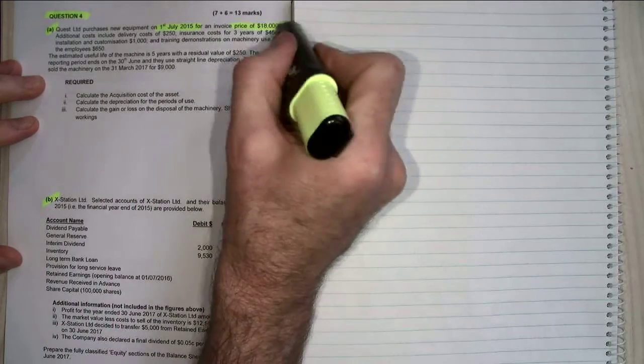Question 4. We've got a Part A and a Part B, so let's do Part A first. Quest Limited purchases new equipment on the 1st of July 2015 for an invoice price of $18,000. Additional costs include delivery costs of $250, insurance costs for 3 years of $450, installation and customisation of $1,000, and training demonstrations on the machinery for employees of $650. The estimated useful life of the machine is 5 years with a residual value of $250.